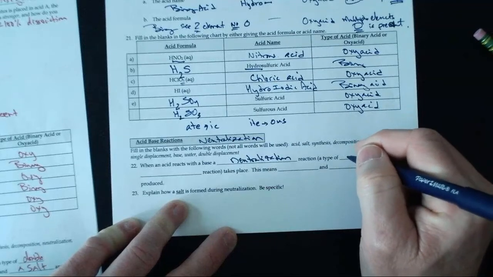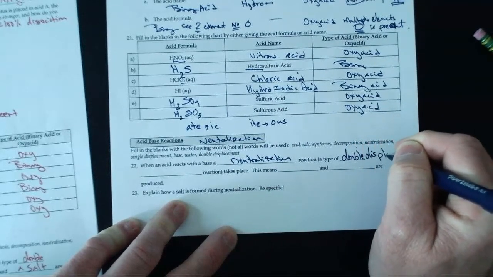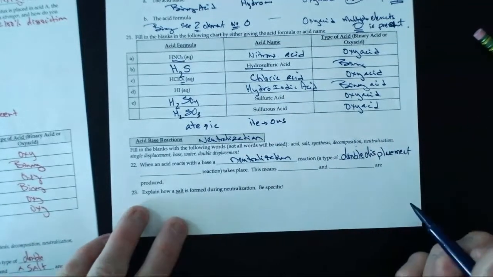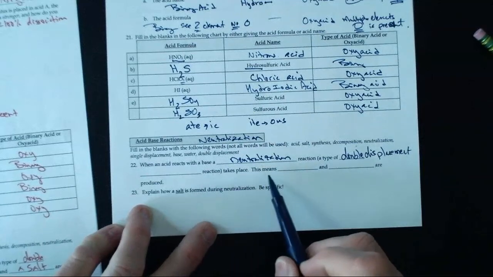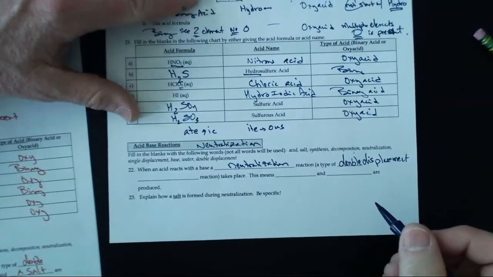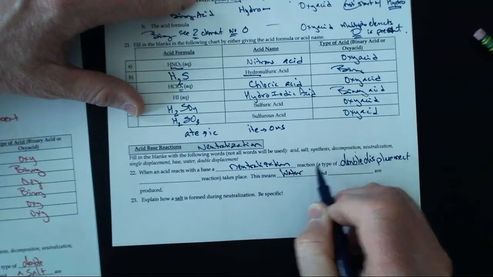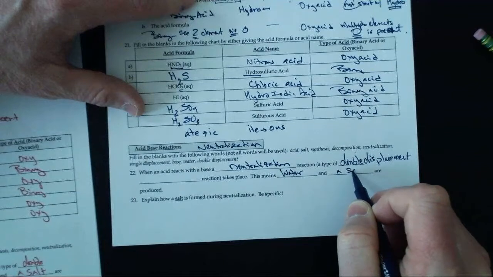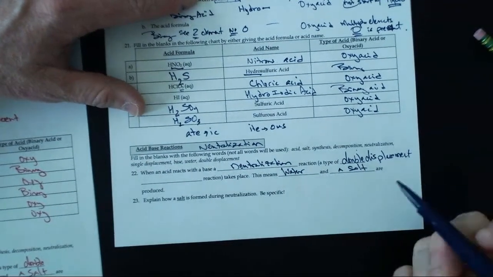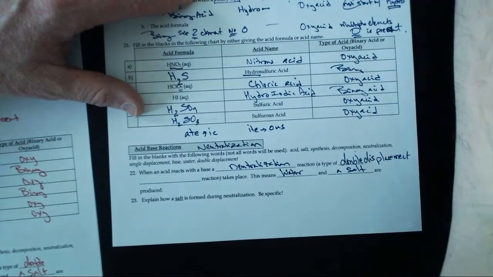Remember, in a neutralization reaction, you've got two compounds in the product as well as the reactants. So this is a double displacement or double replacement reaction. This means blank and blank are produced. In a neutralization reaction, water and a salt. Now, I don't necessarily mean table salt, although sodium chloride can be produced if the right two things react, but water and a salt are produced.